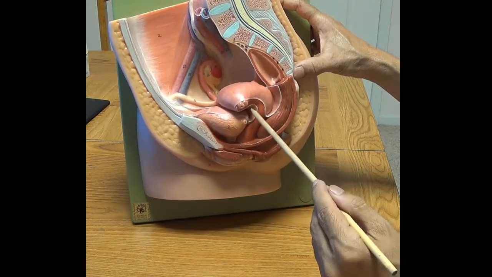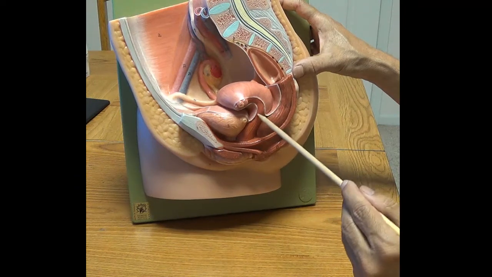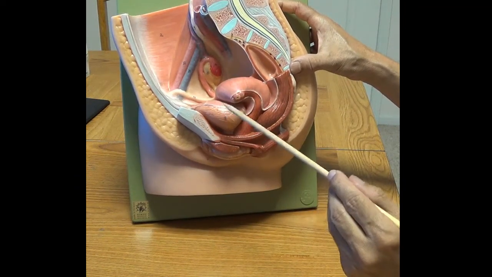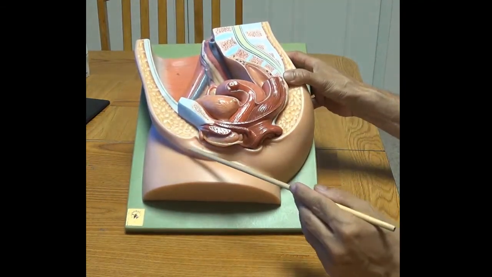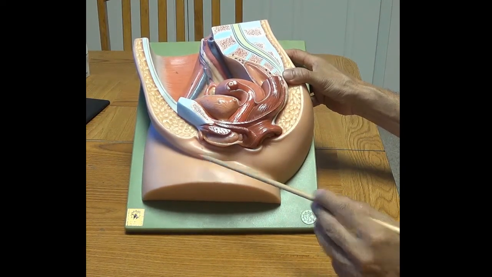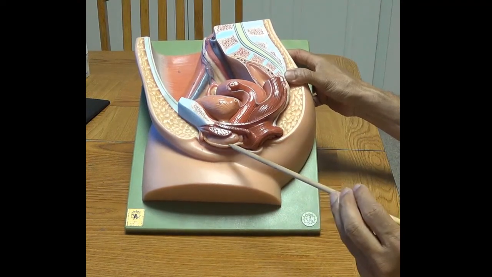This is the isthmus, the constricted part, and this part is the cervix. Okay, and this is the vagina. And below the uterus, you have the urinary bladder. Okay, this is the labium majus or labia majora, and then this is the labium minus or labia minora.